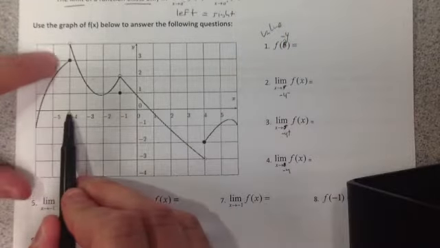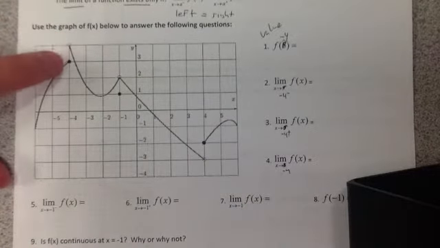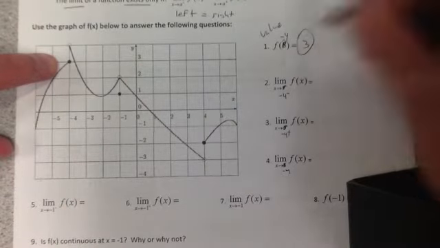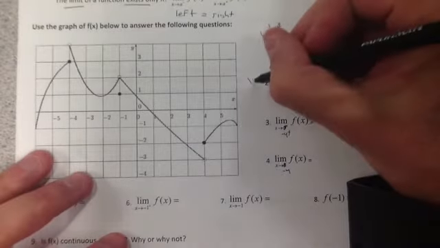There it is. There's the value. It's the 1. Be careful, that's a hole, not a value. It's a hole. The value is right here, and the value is 3. Easy breezy. Now, for question number 2, now we get into our limits.